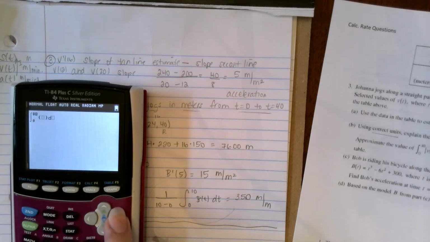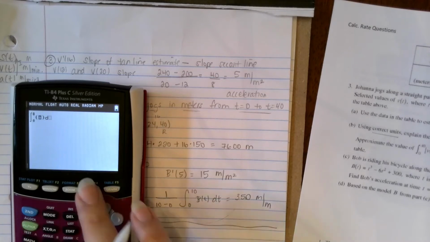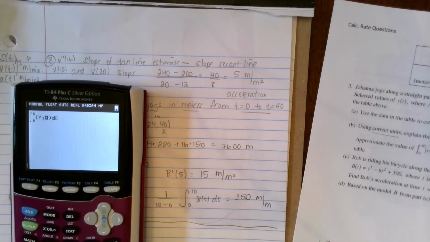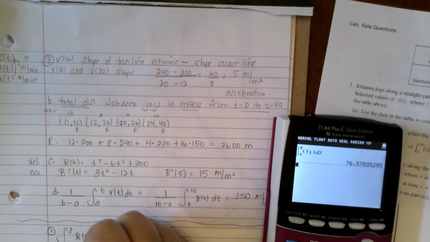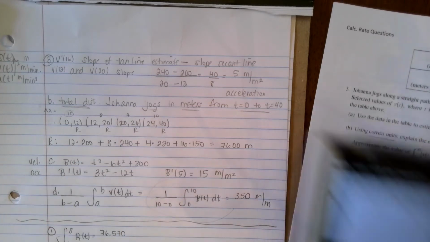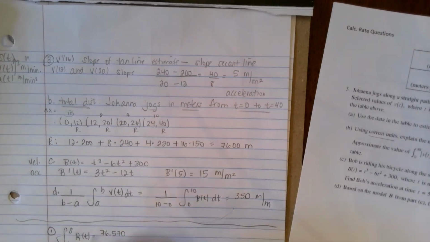Get into my little spot right here, and alpha trace, and I want to do the y1. And you go ahead and you enter, and you get 76.570. Now, that is just going to be in cubic feet.